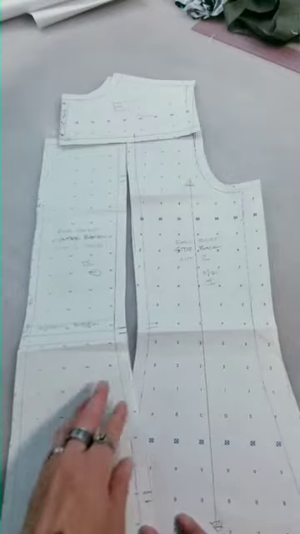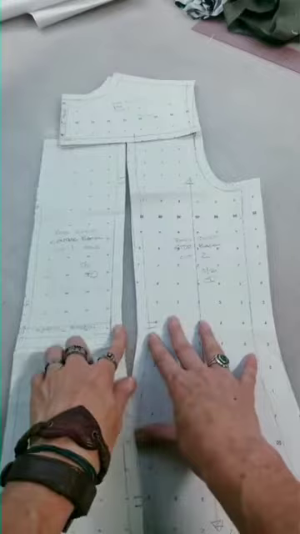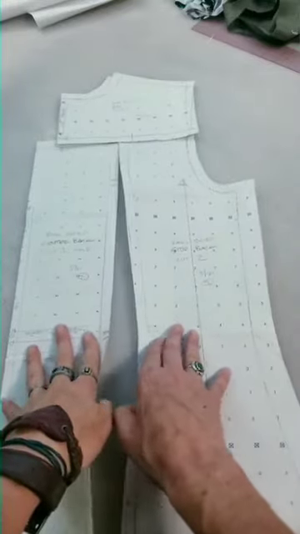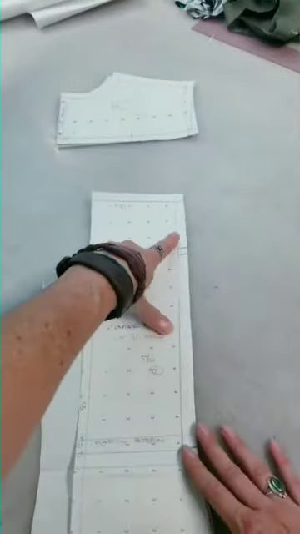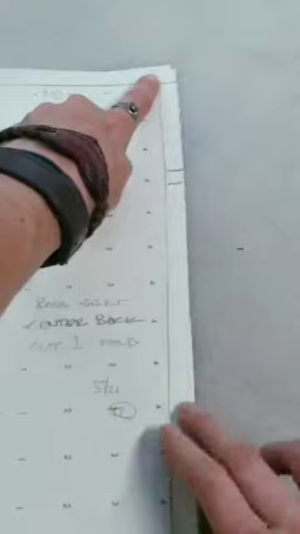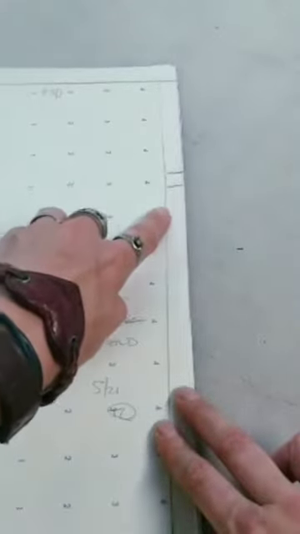But let's talk about this. So this has a 1/2 inch seam allowance. If I were to say this is cut out of fabric, what I want to do when I put it under my sewing machine, I want to make sure that the needle is going to be hitting on this 1/2 inch line.